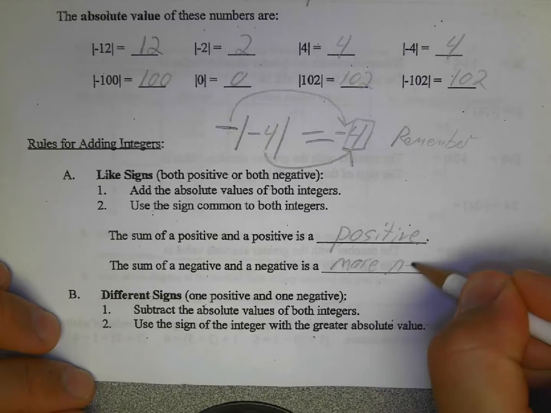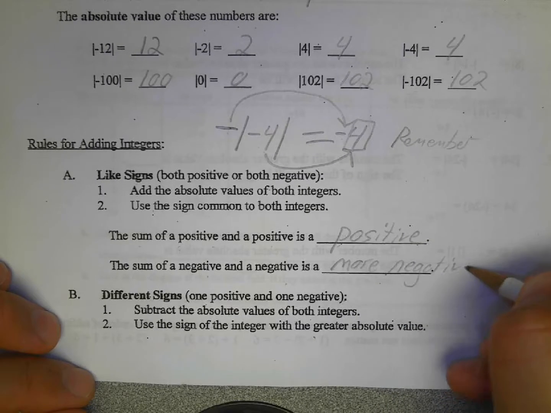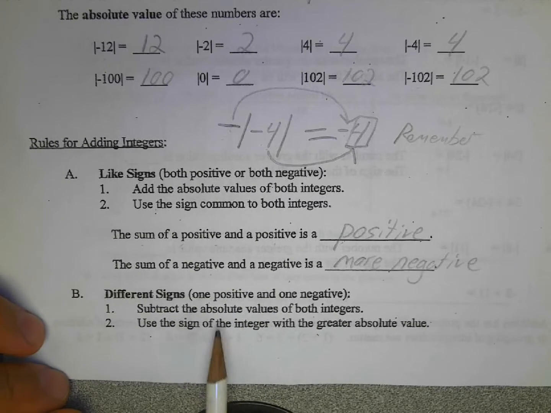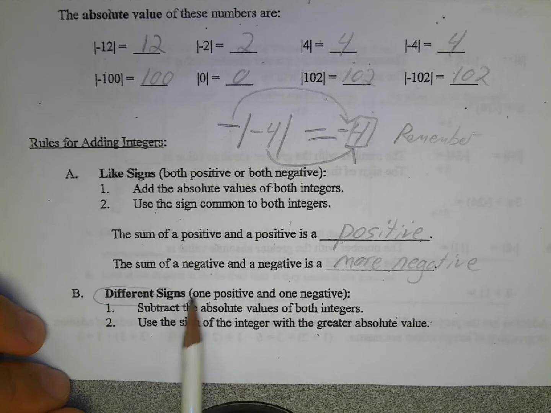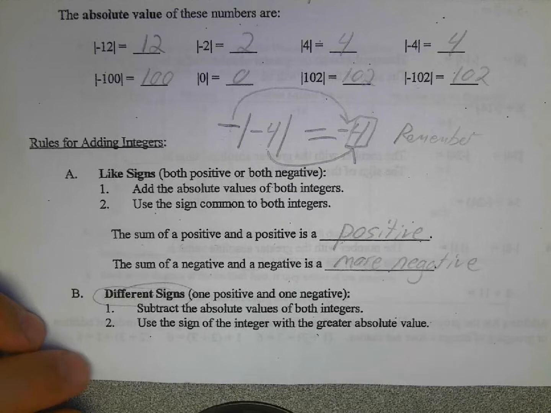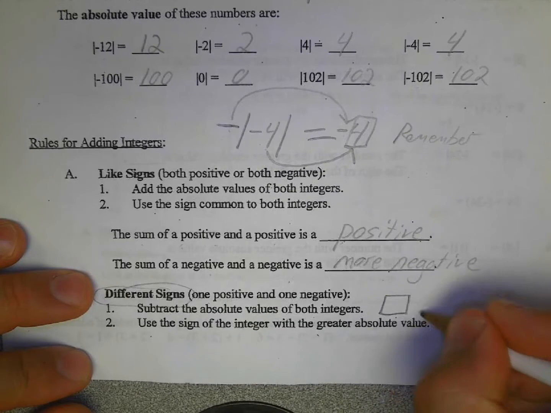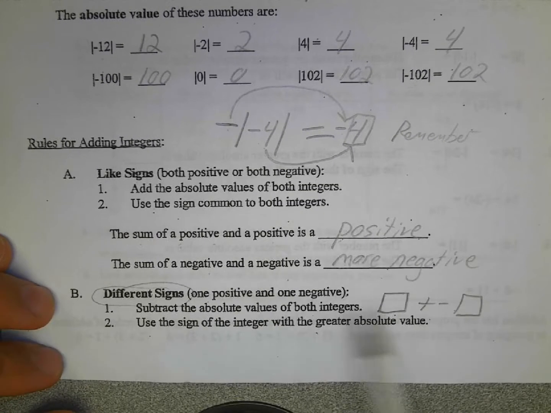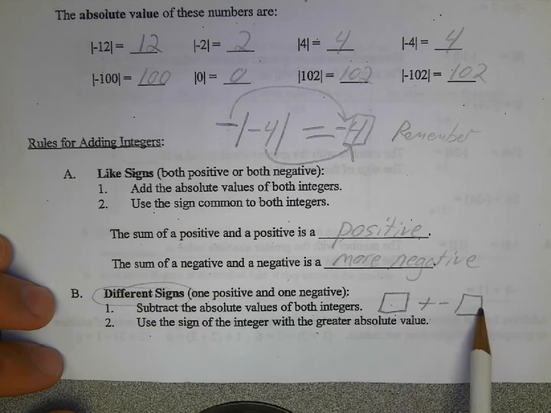And just remember that when we're subtracting, we've got different signs in the middle between the integers. So when I have two integers and I've got a plus minus, what we're going to do is find the difference between those two, and then whichever one's bigger, that's the sign we're going to use.